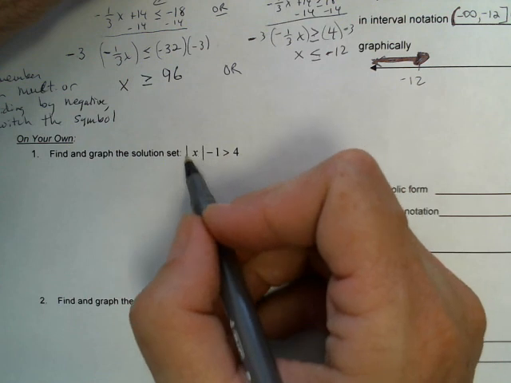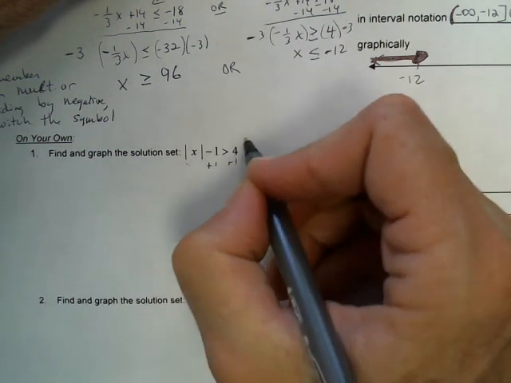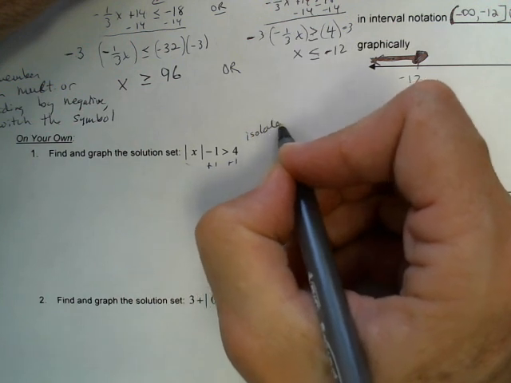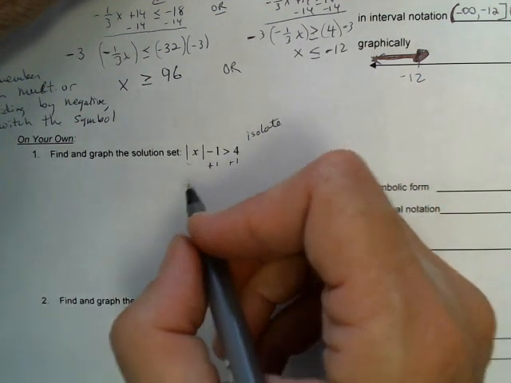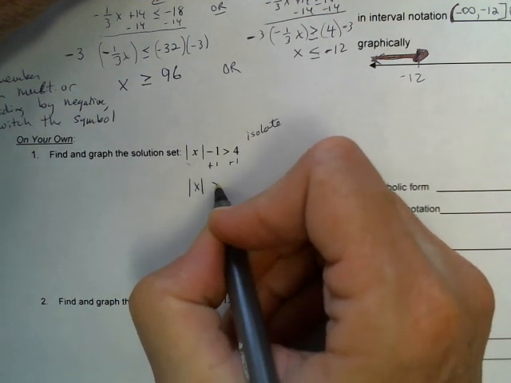What we're going to have to do in this case is we're going to have to add 1 to both sides first, because we have to isolate the absolute value first, because it's not by itself. So we have the absolute value of x is greater than 5.